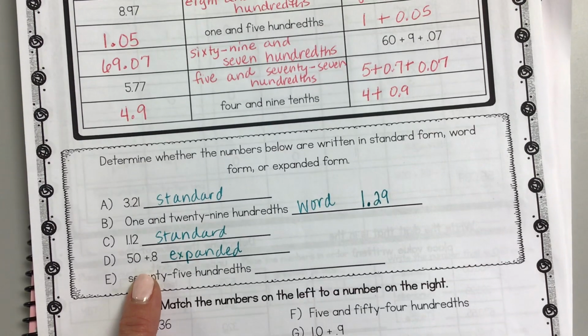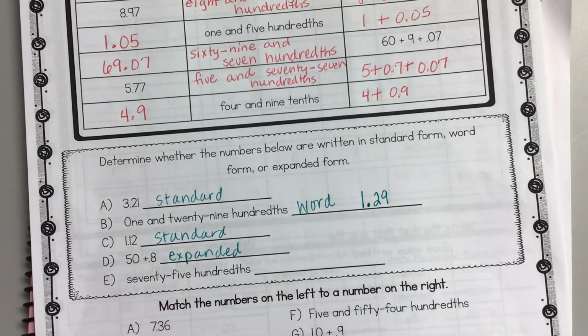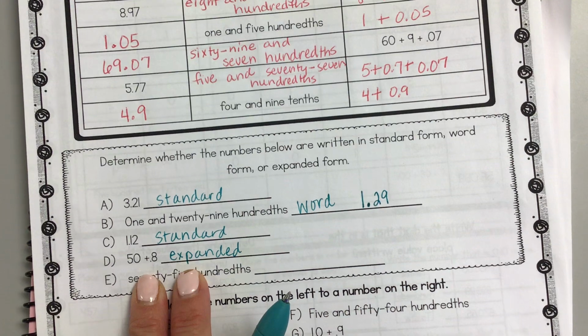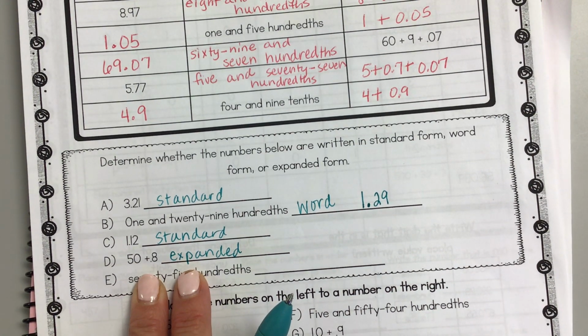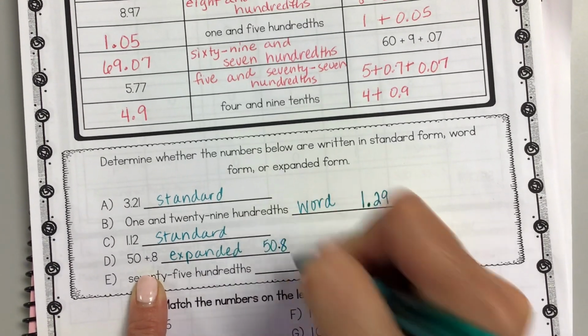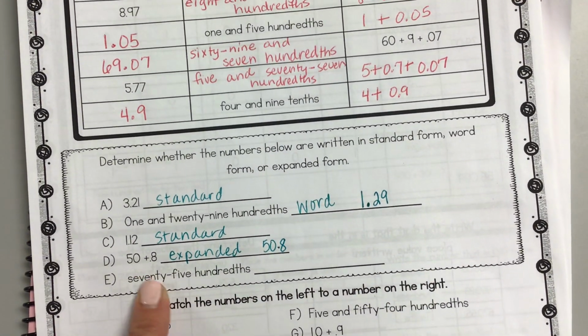What would be the standard form of that number? What would be the standard form? I'm writing some things on my paper that you're not writing. I should have more than these 5 hands in the air. What would this be in standard form? Colin. How do we say that? 50 and 8/10. Very good.